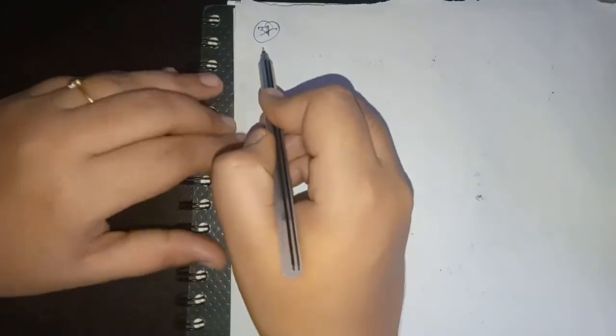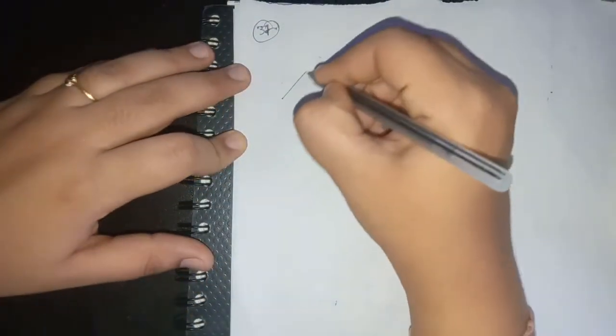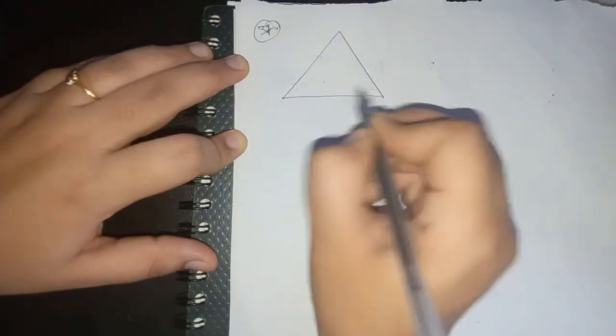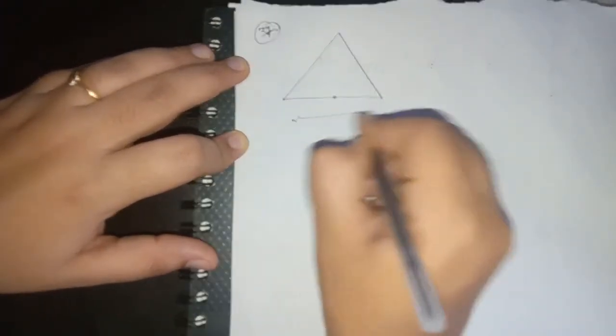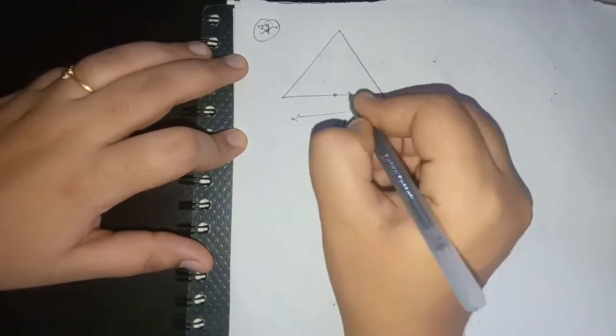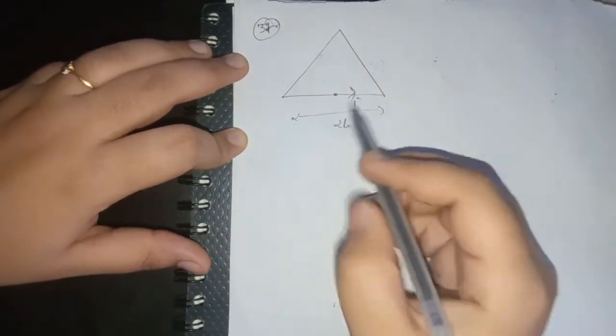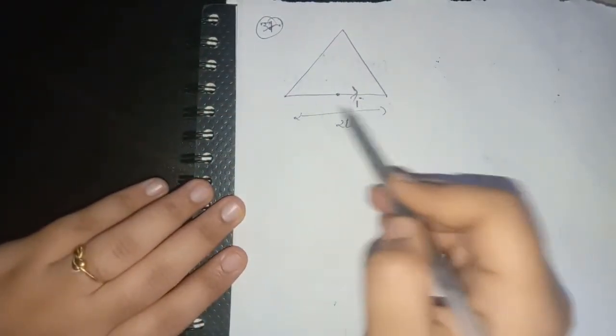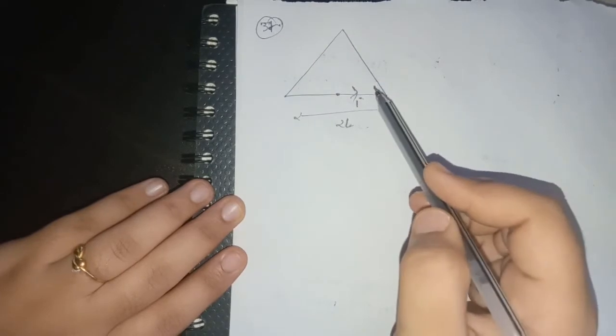In question number 37, we want to find the magnetic field at the center of an equilateral triangle of side 2r and carrying the current I. Here, the triangle can be considered as the combination of 3 finite length wires.